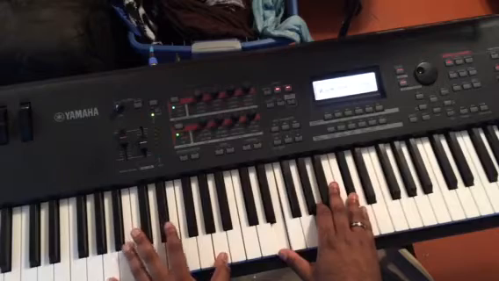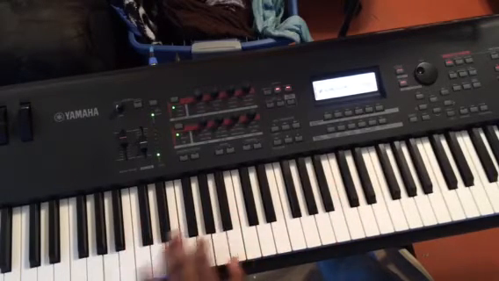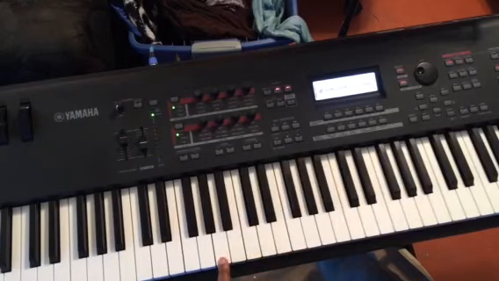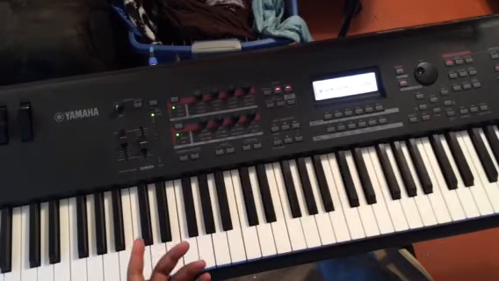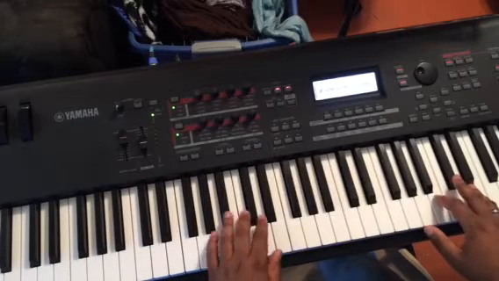Okay? And now you're going to jump from here if you can, and jump all the way down here to A. So E and then A. Okay? Which is the key we're in, so it sounds like we're home base. Okay? So let's do all that again real slow.